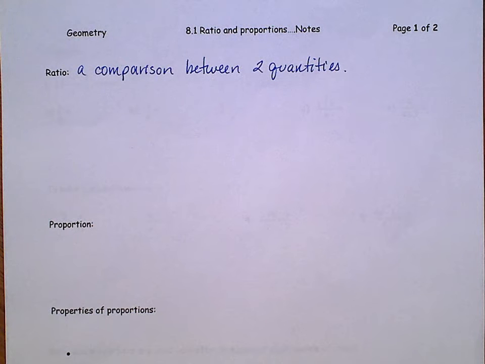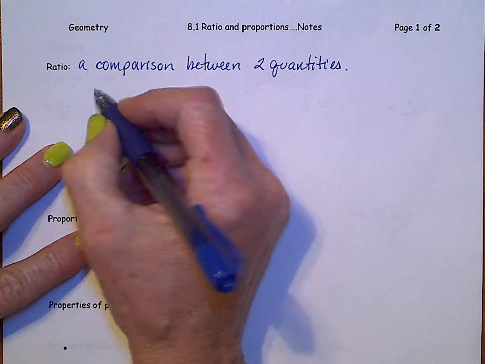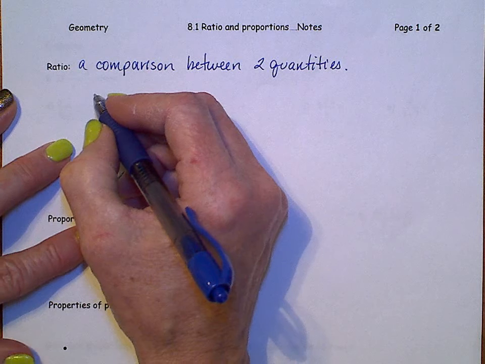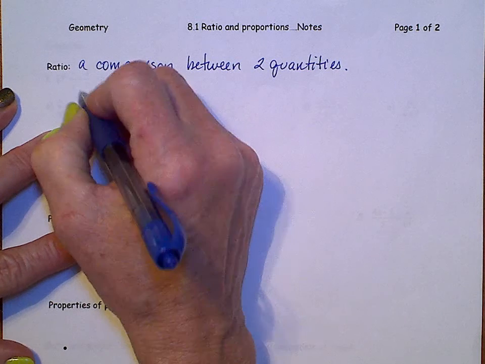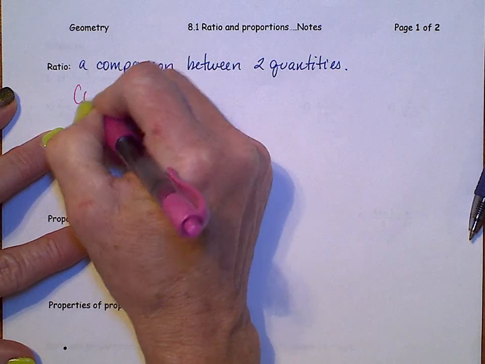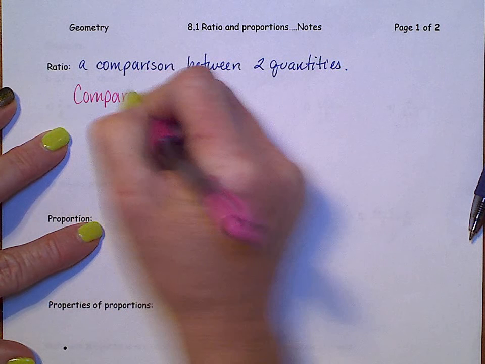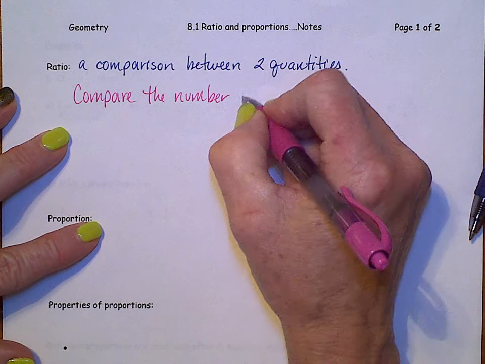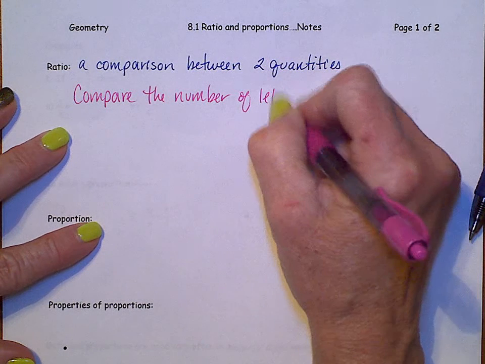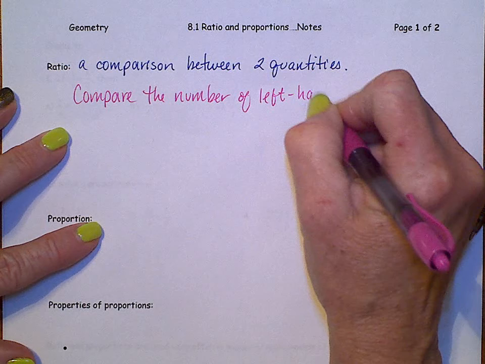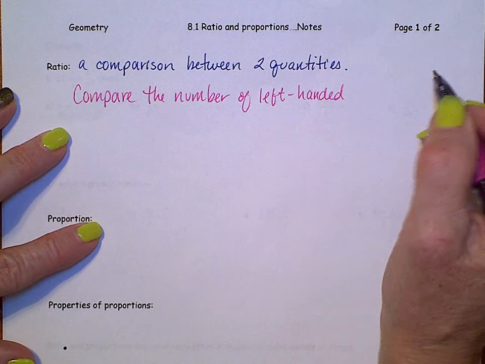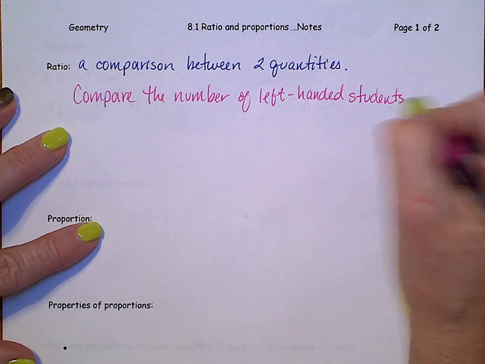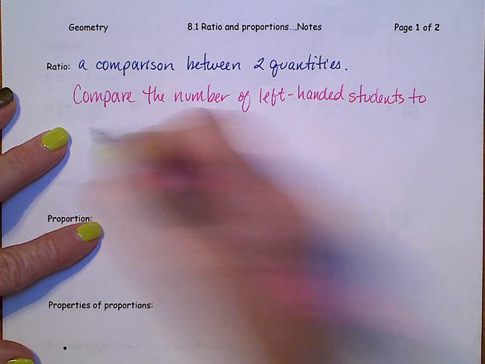So what I'd like you to do is, we are going to compare the number of left-handed students in this room to the number of right-handed students.